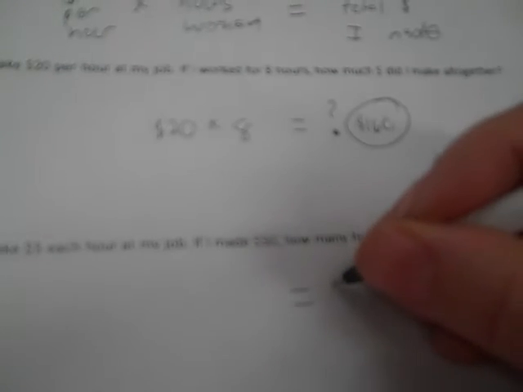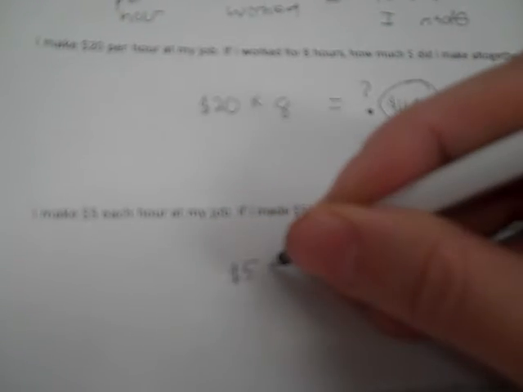Okay, my next problem. I make $5 each hour at my job. If I made $50, how many hours did I work? Okay. After I was done working, how much money did I make? I made $50, so I'm going to put a 50 over here. How much was I making every hour? I was making $5 every hour. Times, how many hours did I work? That's what I don't know, so I put a question mark.